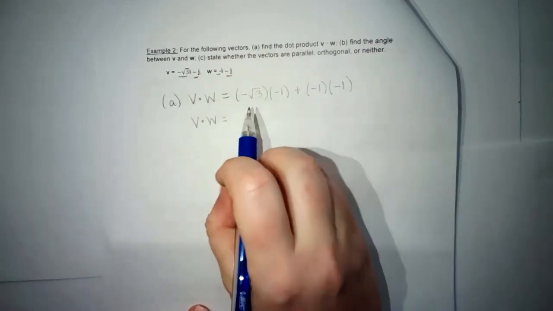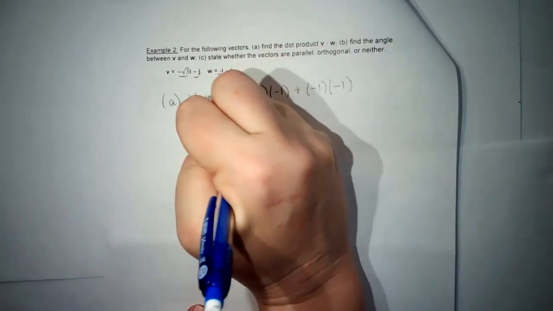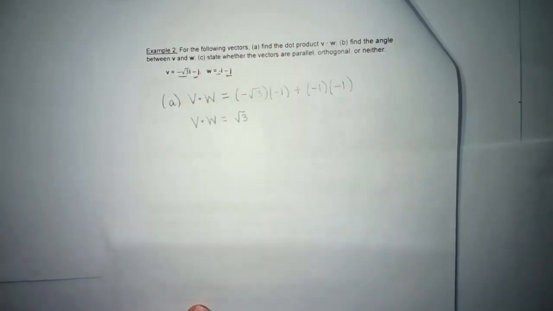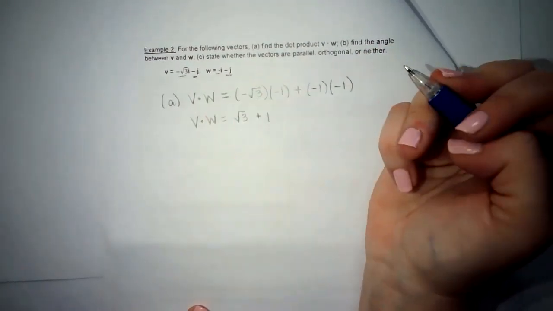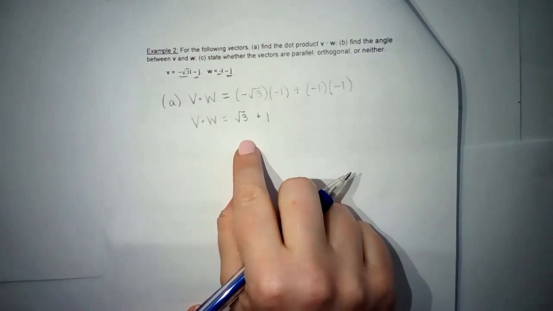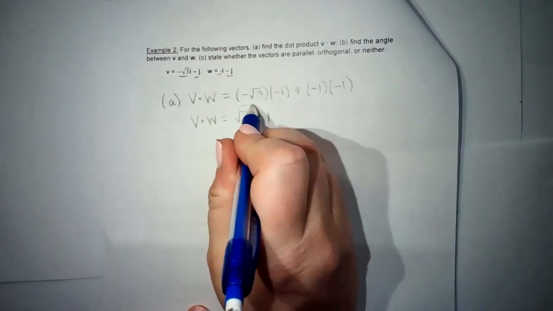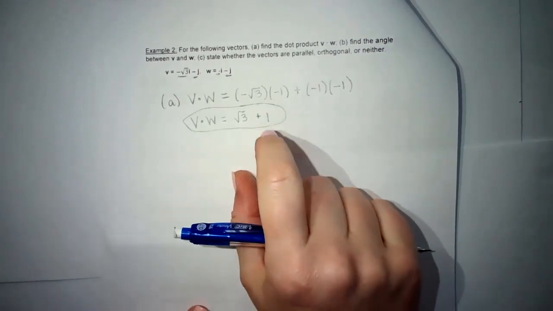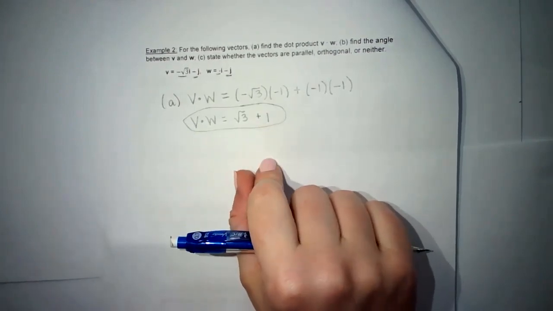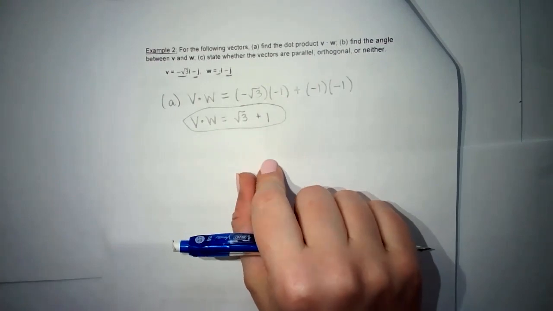So -√3 times -1 is a positive √3. -1 times -1 is 1. Can I combine these in any way? No. So there's my dot product. I'm done. Are these two vectors going to be orthogonal? No, because this is not 0.